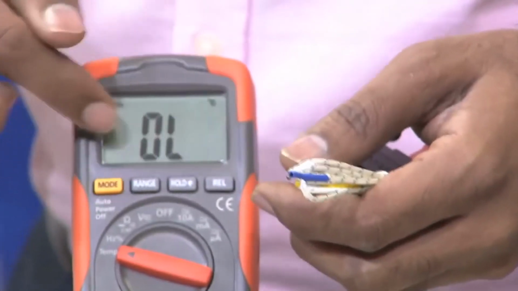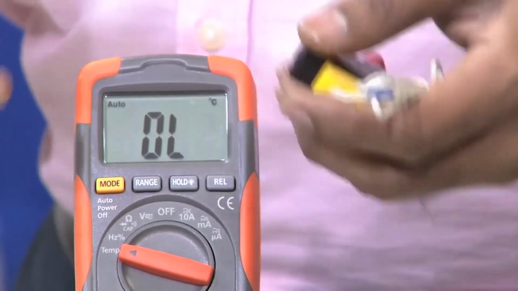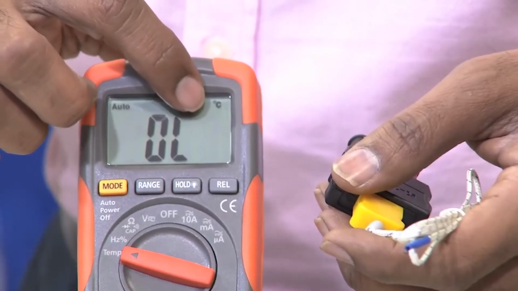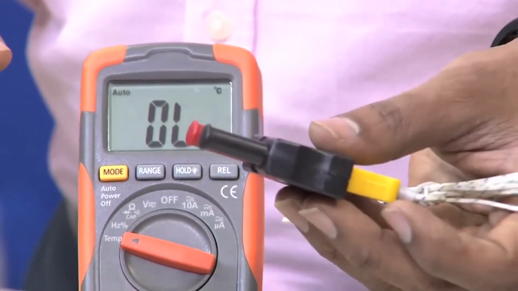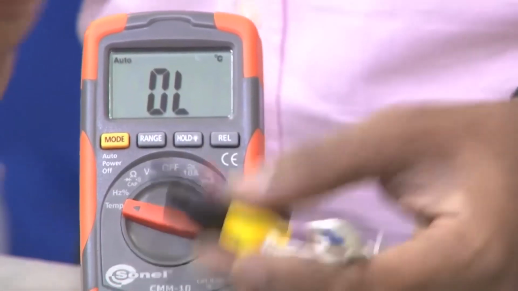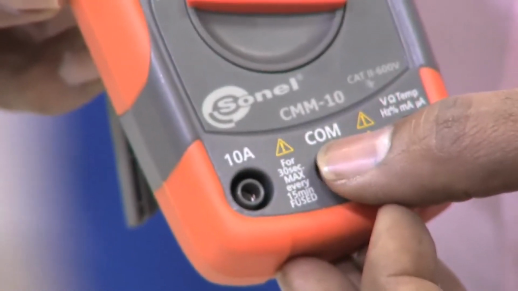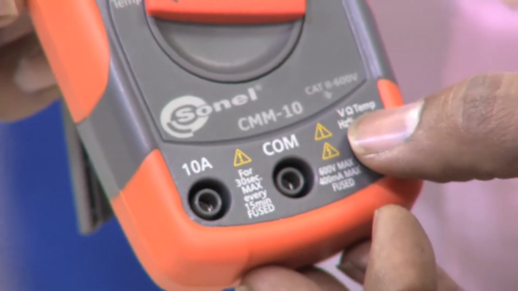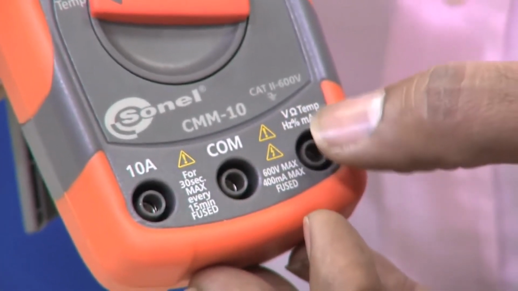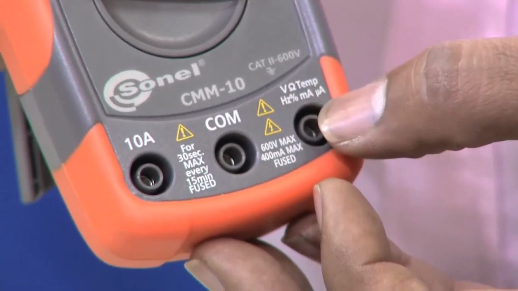So, here you will not be able to see millivolts, here you will be able to see degree centigrade, you see here degree centigrade. So, how to connect this probe to this particular multimeter, alright. So, here again you see here, 10 ampere current, next common ground, right. Here you see volt, resistance, temperature, hertz, milliampere, microampere.